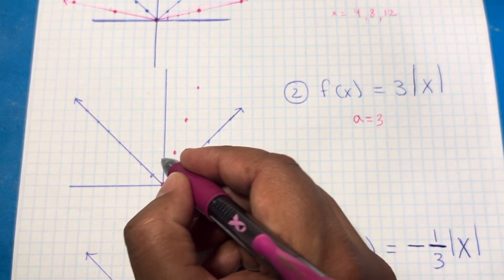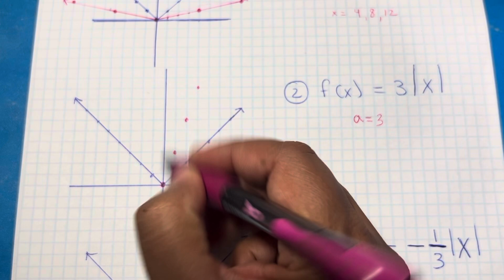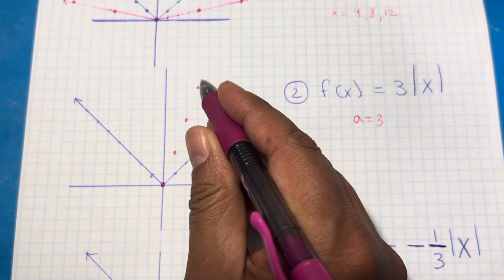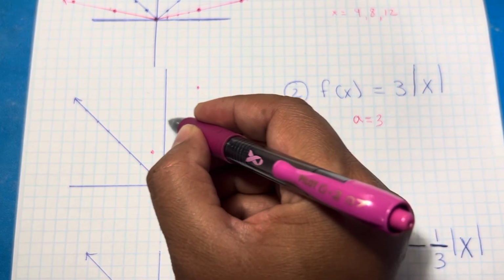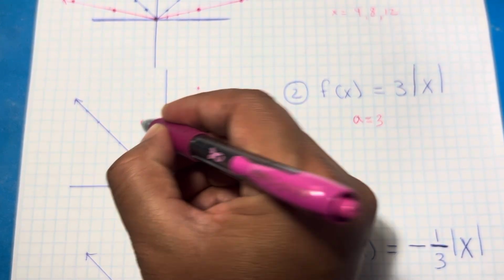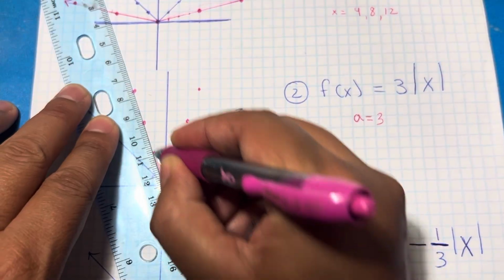We also know that the absolute value is just a reflection on the y-axis. So whatever you have on one side, you will have on the other as a mirror. So 2 spaces is going to be here, 3 spaces is going to be here, and we connect the points.